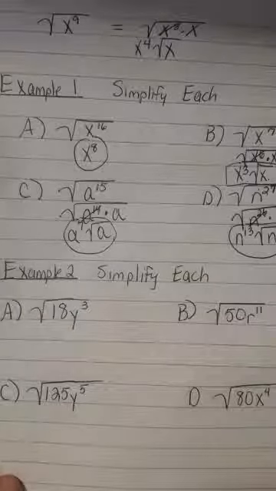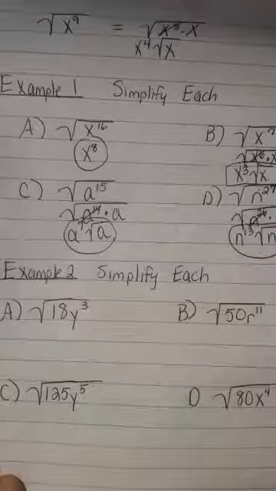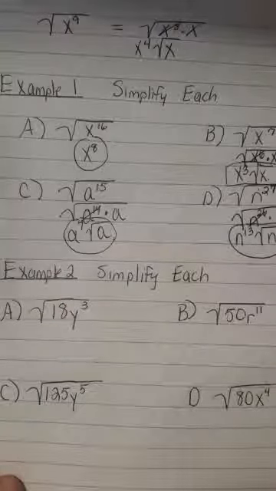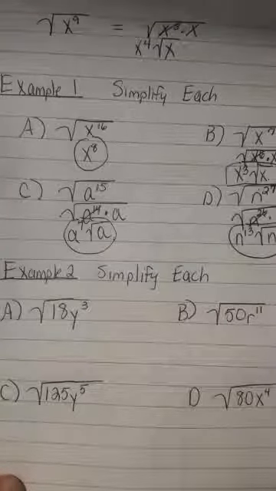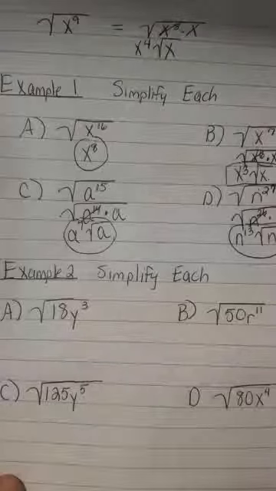Alright, on part A, and if you didn't get to copy those down, then of course you can go back and look at the video and pause it when you want to and copy it. Make sure you understand what I'm doing.